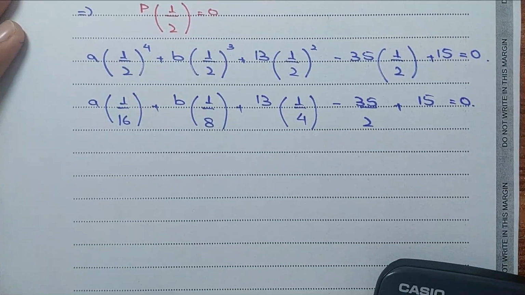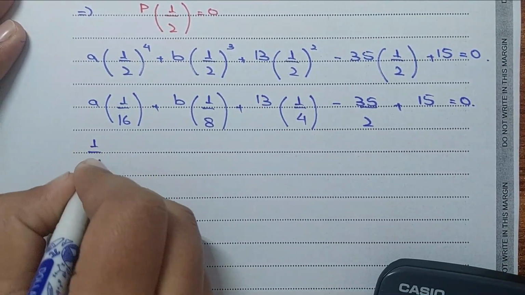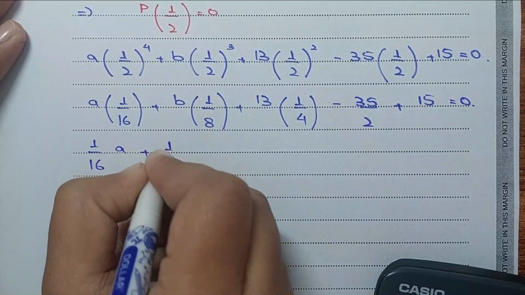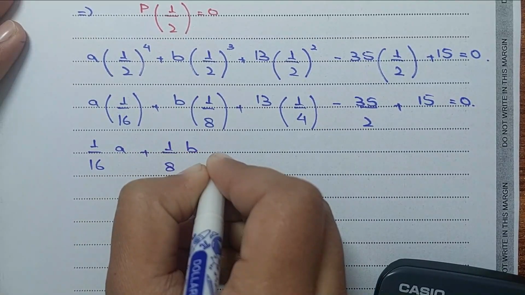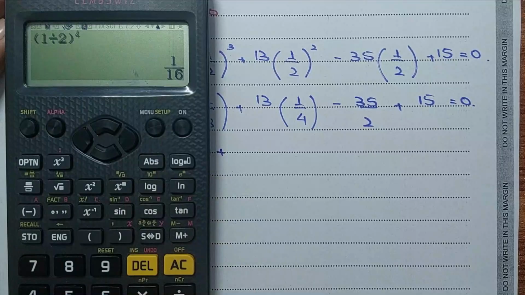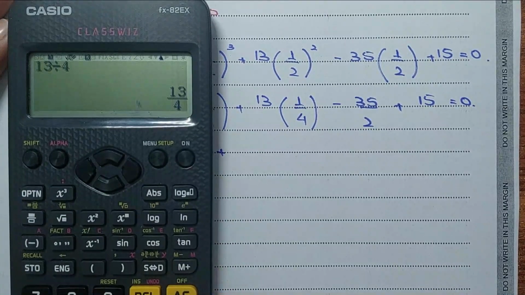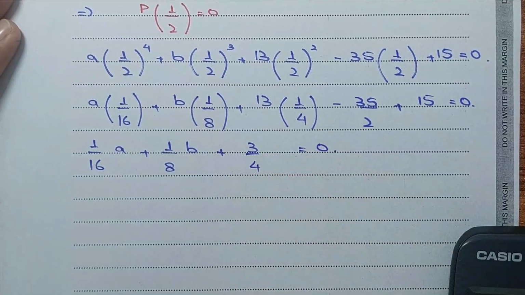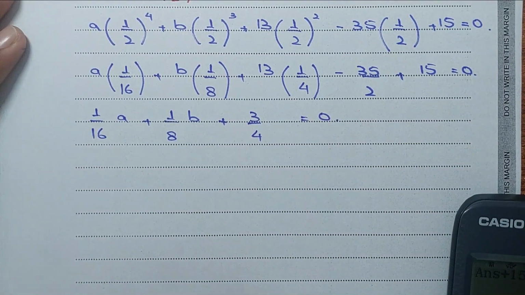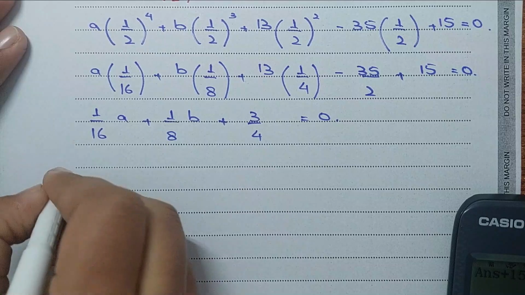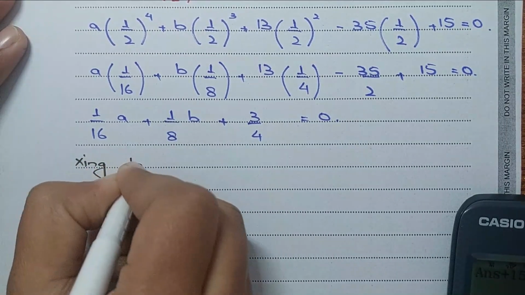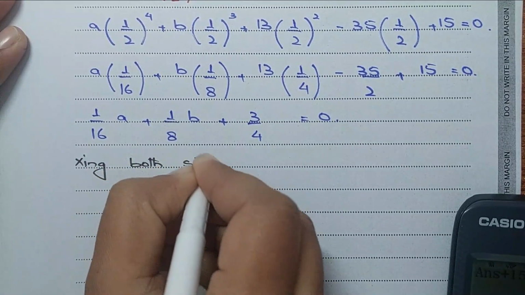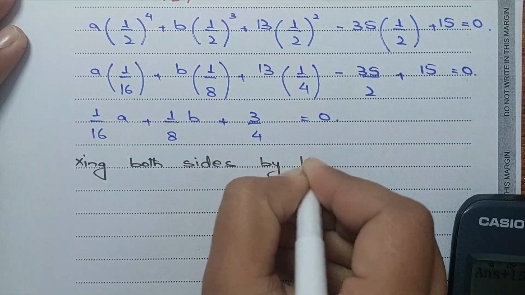Okay, let me simplify this further. So 1 over 16 is the coefficient of A, 1 over 8 is the coefficient of B, and the constant terms we can say 13 by 4 minus 35 over 2 and plus 15, 3 by 4. This is 3 by 4 equals 0. Okay, so now we can multiply both sides by 16. Why 16?